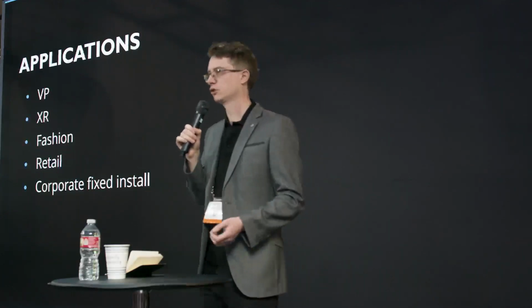So think about fashion, retail. In those environments, there are colors that our designers have very carefully picked. And when those are illuminated under RGB illumination, those colors are going to look wrong. The balances are going to be completely off.